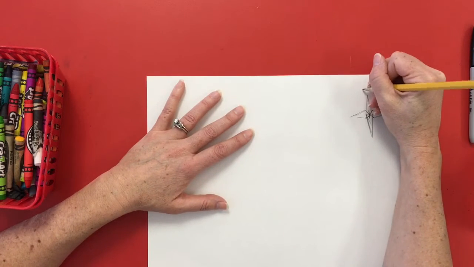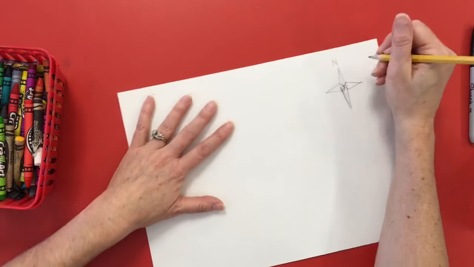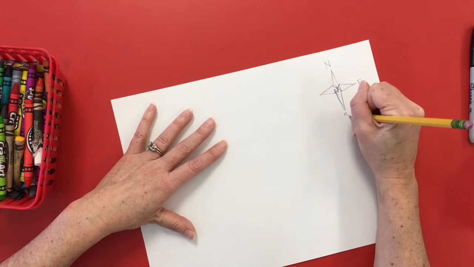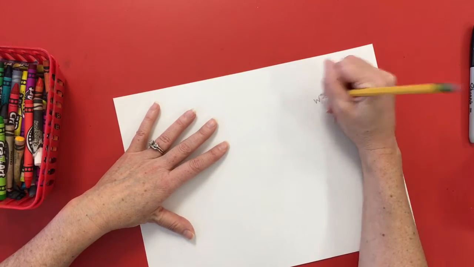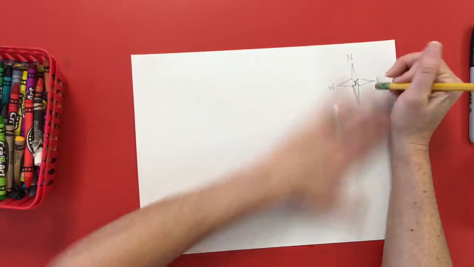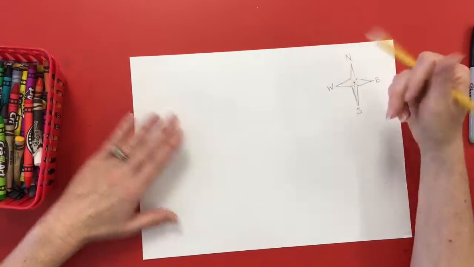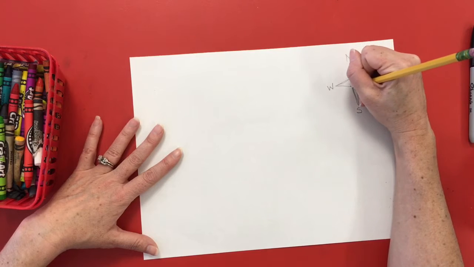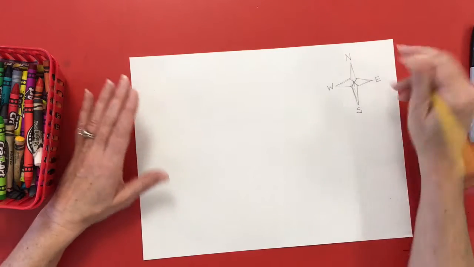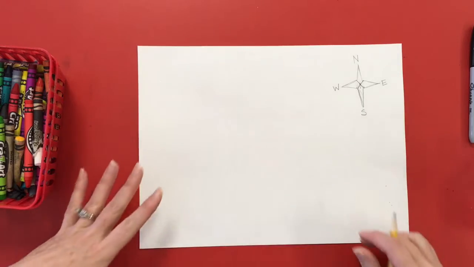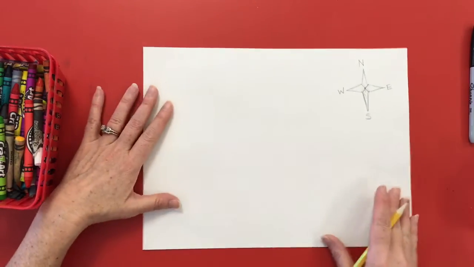I need to put an N, which stands for north, east, south, and west. Never eat shredded worms. And I only say shredded worms because I learned never eat soggy waffles, but my son said his teacher says shredded worms, which is good because I don't think I'll ever eat shredded worms anyway.